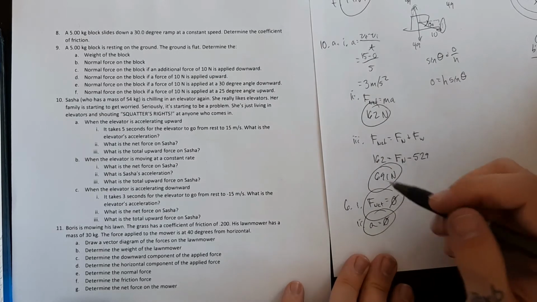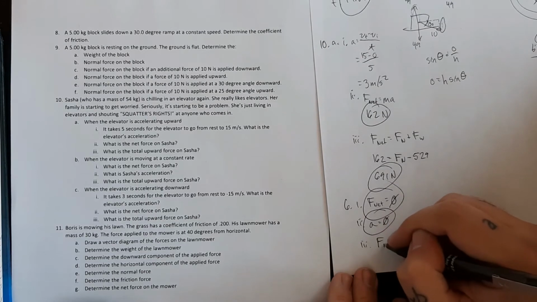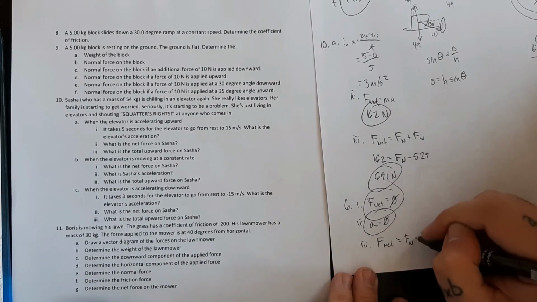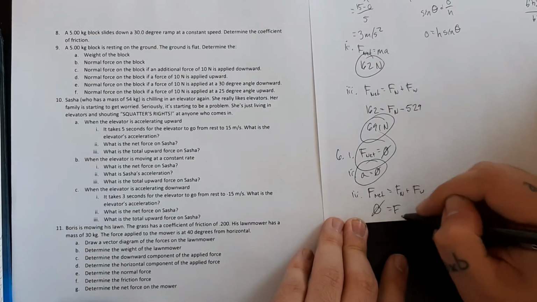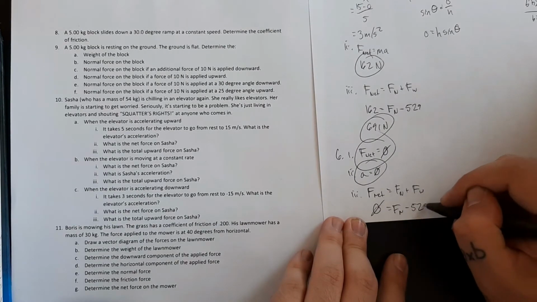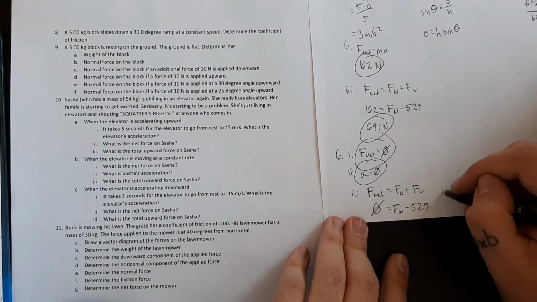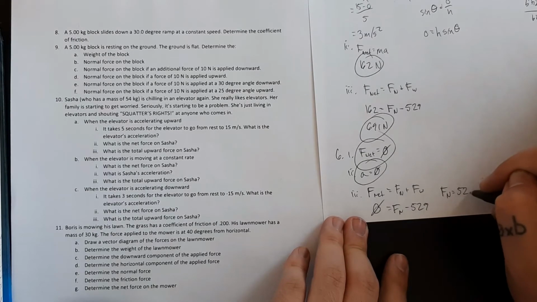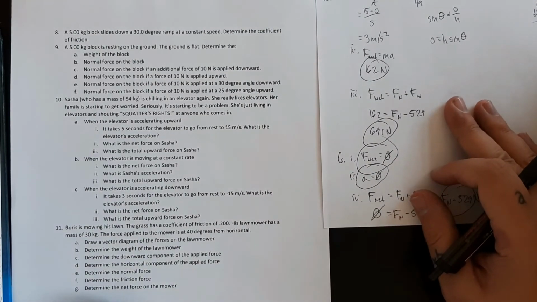0. Looking at our total upward force, we can again look at our F net equals Fn plus Fw. Our net force is 0, our Fn is unknown, and our weight is still that negative 529 because it's pointing downwards. So to get to our Fn, we just add that over. Our Fn ends up equaling 529 newtons. Our normal force and our weight are equivalent because our net force is 0 in this case.